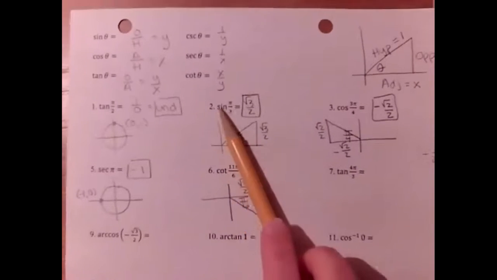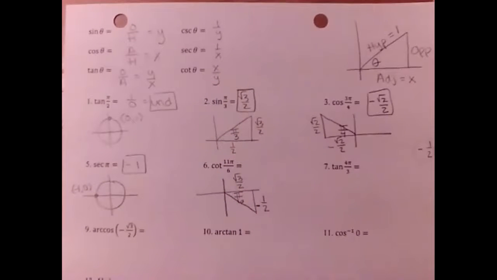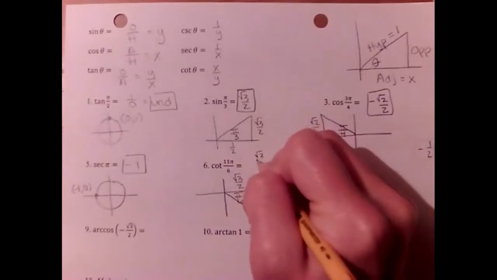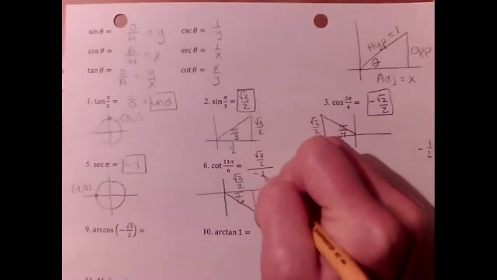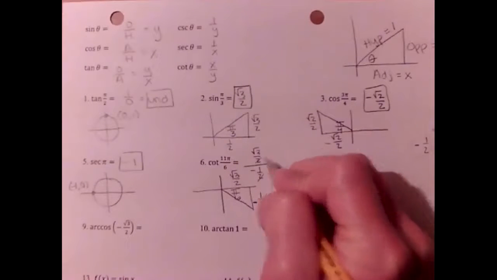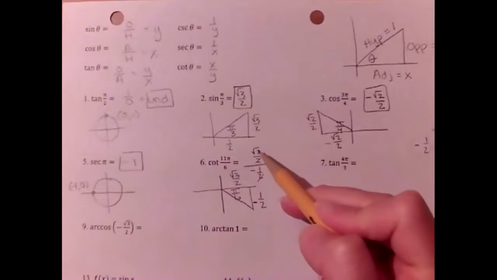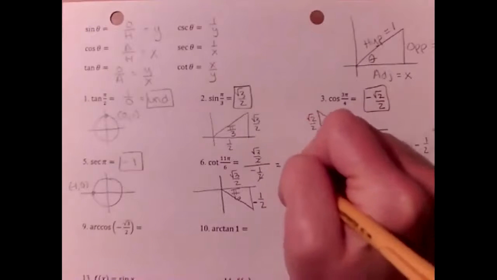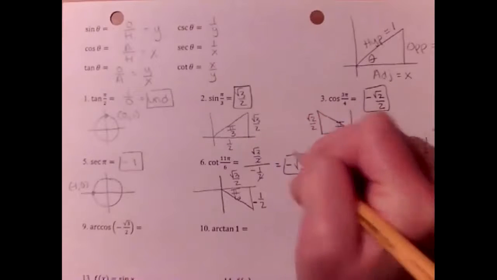So this one is cotangent. Cotangent is x over y. So that is going to be square root of 3 over 2 over -1/2, which looks like a complete mess, but the 2's are going to cancel. You have √3 over -1, which would just be negative square root of 3.